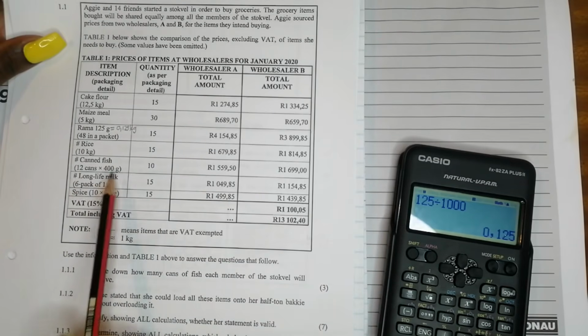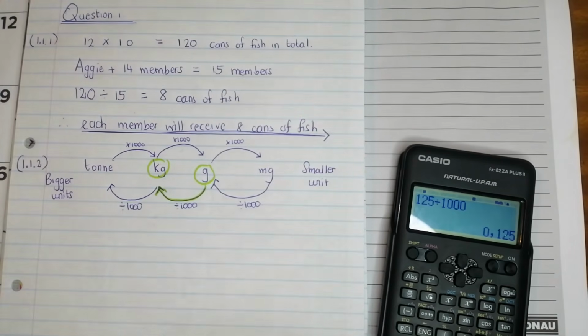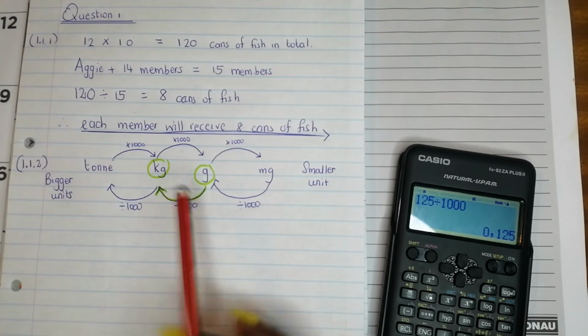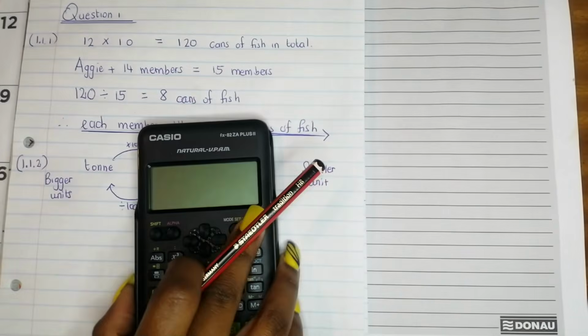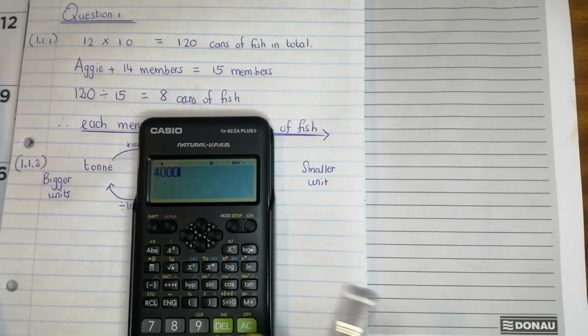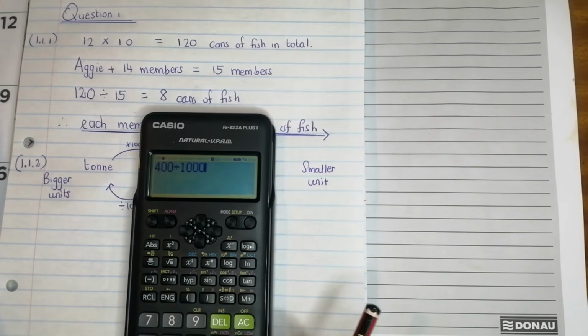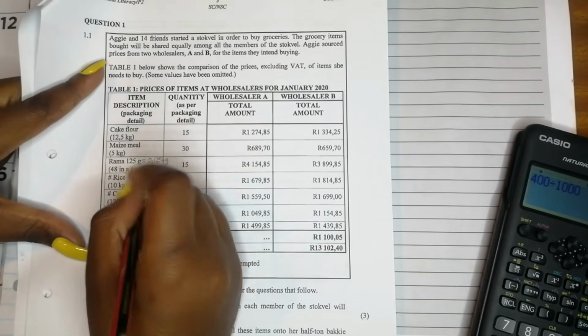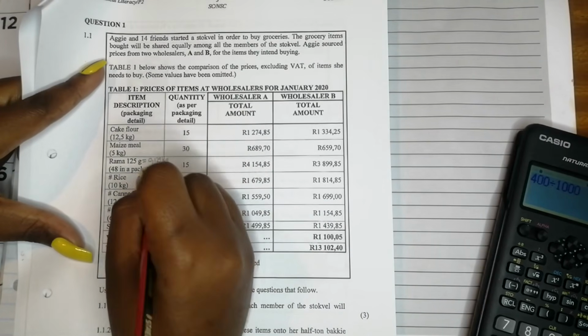Okay, let us convert our canned fish, the 400 gram canned fish, into kilograms. We want to move from grams to kilograms. If you want to move from grams to kilograms, you're moving from a smaller unit to a bigger unit, so you need to divide by 1,000, right? So it's going to be 400 divided by 1,000, which is equal to 0.4 kg. Okay, so that is 0.4 kg.